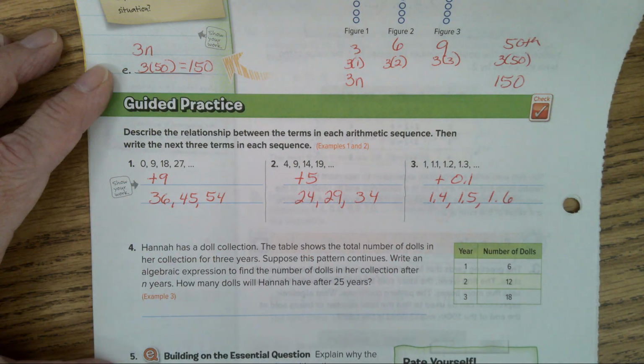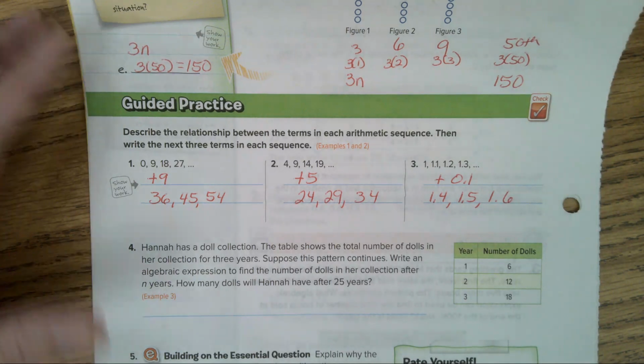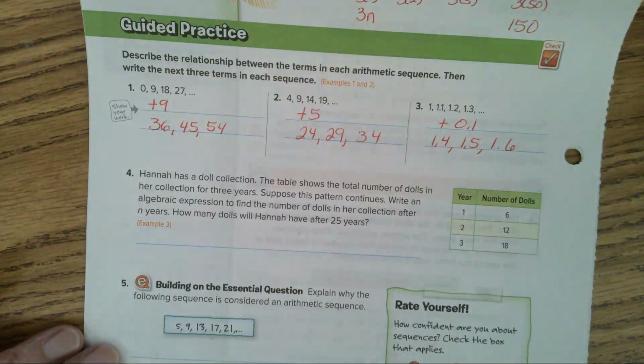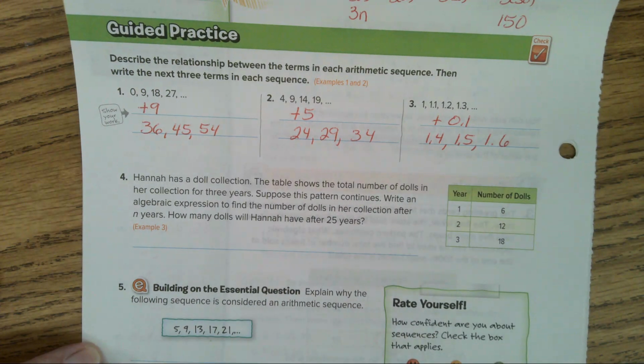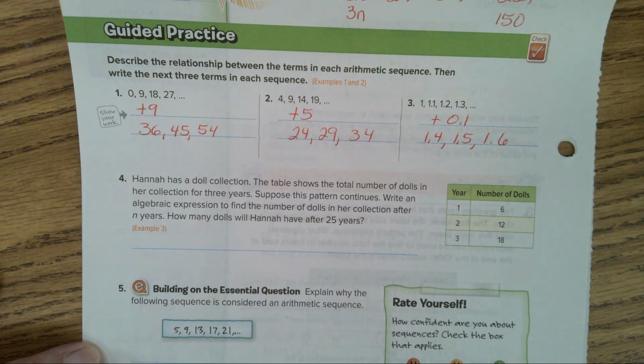Okay, so the answer for 1, add 9: 36, 45, 54. For number 2, add 5: 24, 29, 34. Number 3, add 1/10: 1 and 4/10, 1 and 5/10, 1 and 6/10. Now let's look at number 4. Hannah has a doll collection. The table shows the total number of dolls in her collection for 3 years. Suppose this pattern continues. Write an algebraic expression to find the number of dolls in her collection after n years.